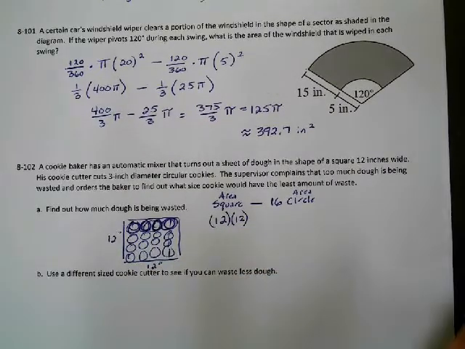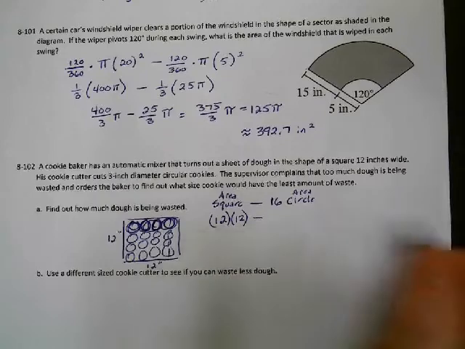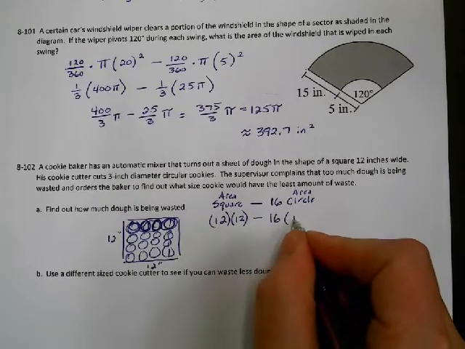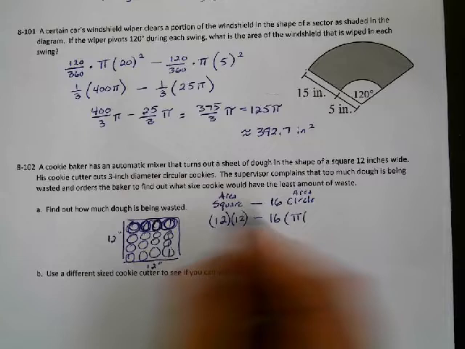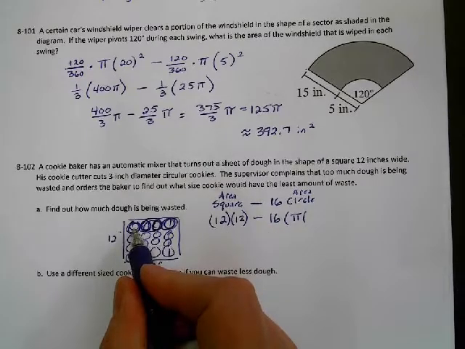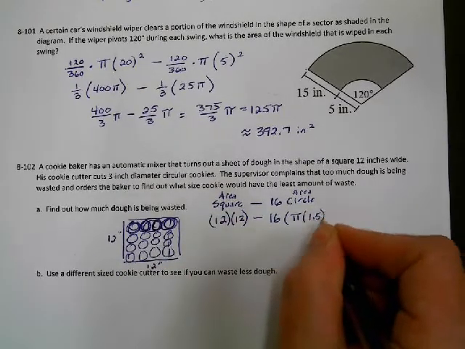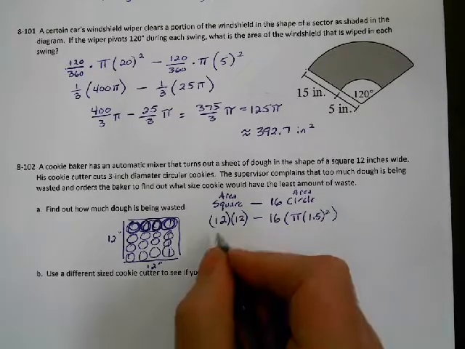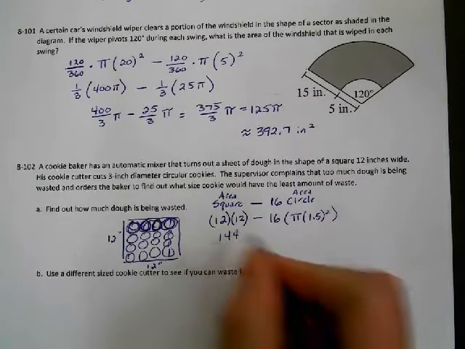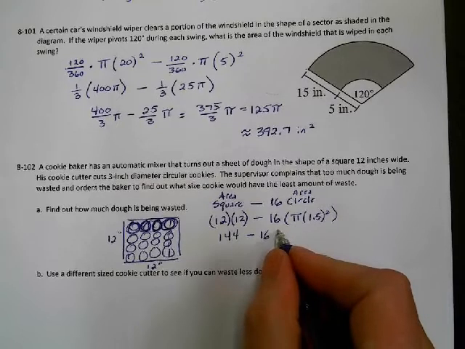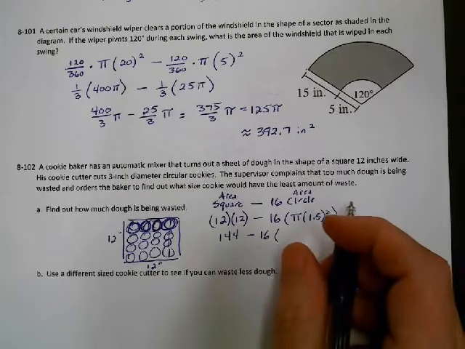And then my cookies, there's 16 of them, and each of them is pi r squared, and r is not 3, that's the diameter, so r is actually 1.5. So this is 144 minus 16 times, and 1.5 times 1.5 is 2.25.